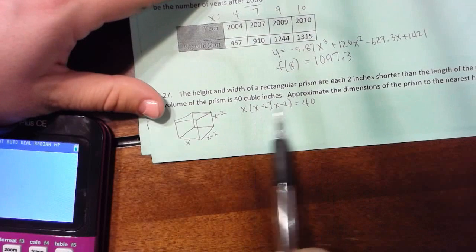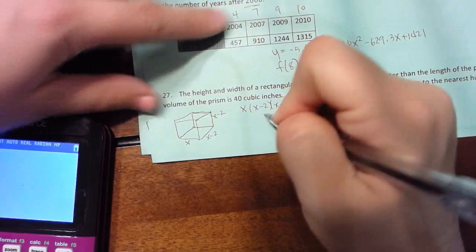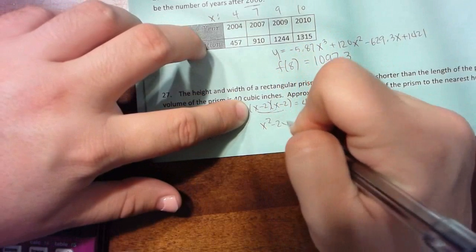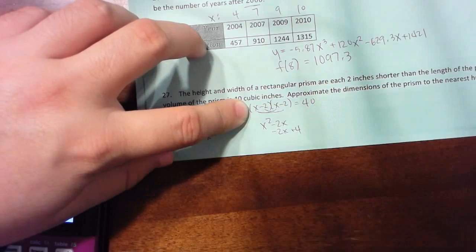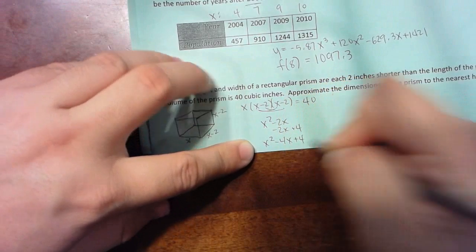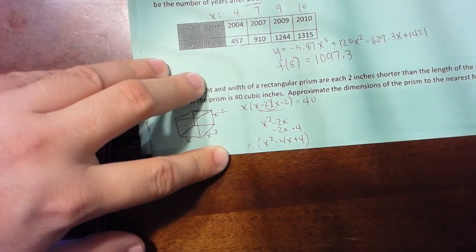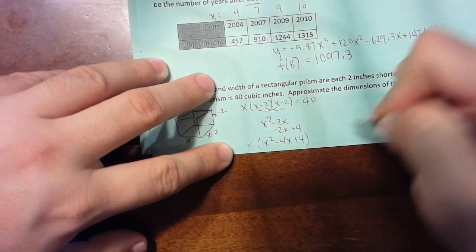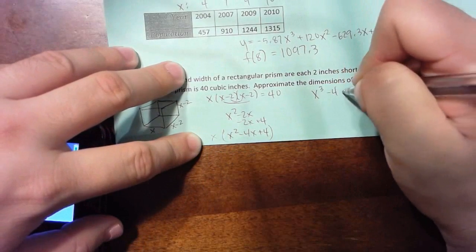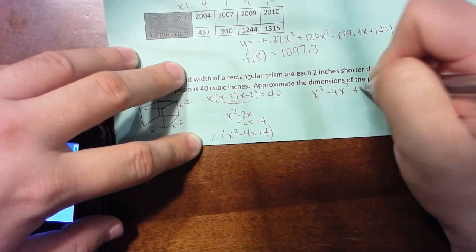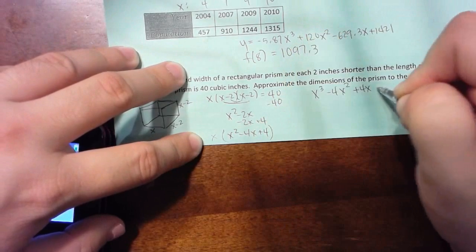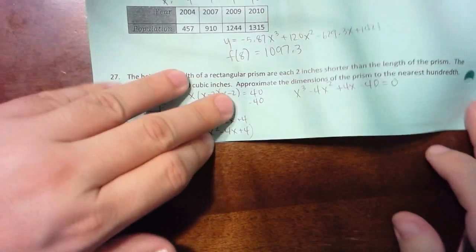But in order to do that, we need this to be all multiplied out and we need the 40 over. So ignore the x for now. I'm going to do it quickly. X squared minus 2x and then minus 2x plus 4 would give us x squared minus 4x plus 4. Now if I distribute that x, I will have x cubed minus 4x squared plus 4x equals 40, right? So if I were to subtract both sides by 40, this is the equation I would get.